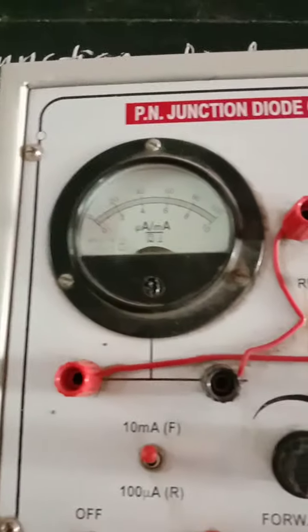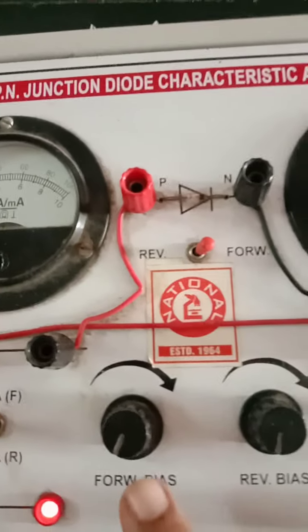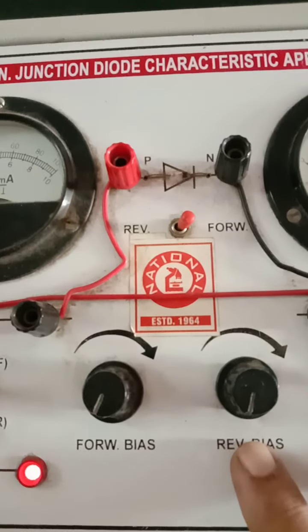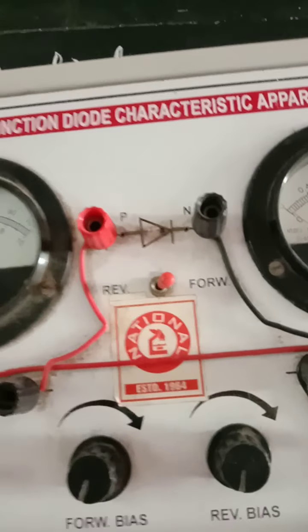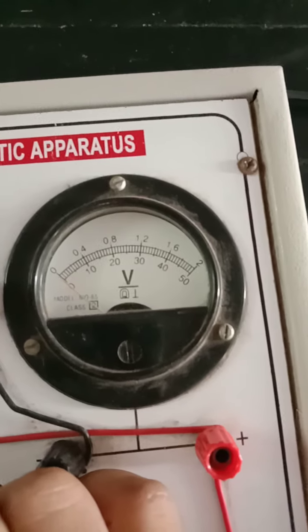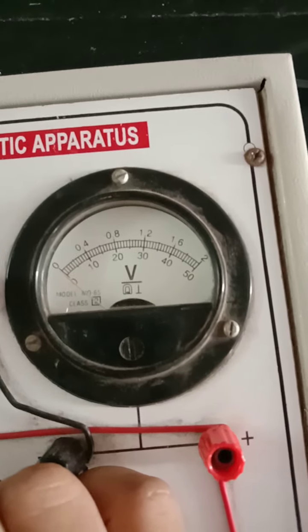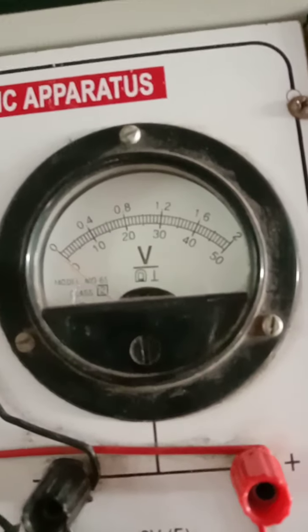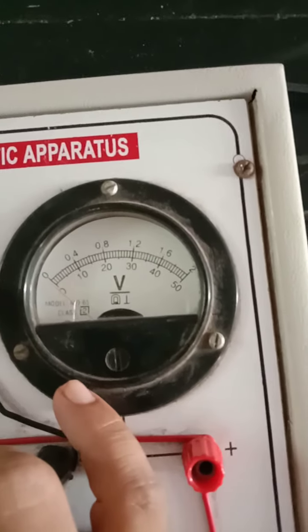Then we will have to rotate this knob for forward bias. It is for forward bias on this side, and for reverse bias on the other side. When we rotate it, it will be observed that the voltmeter reading will initially go on increasing. Voltage will increase, but the current will still be 0.